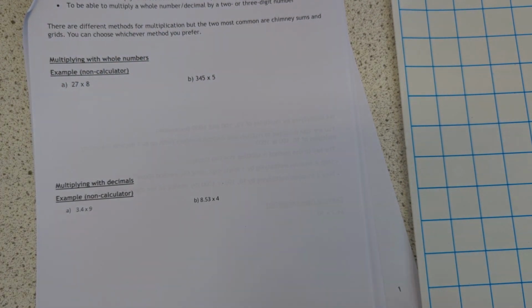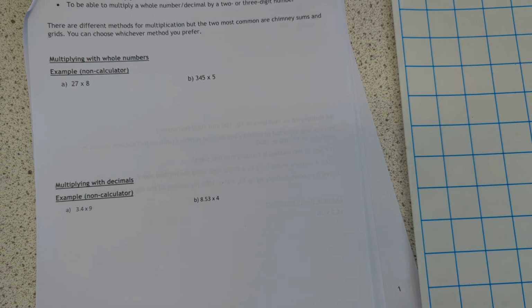There are so many different ways of multiplying. There's the grid method, there is chimney sums, or just the column method. There's also splitting up your numbers, which I'll talk about in a second. Also, you can use the number stacks material that we have.